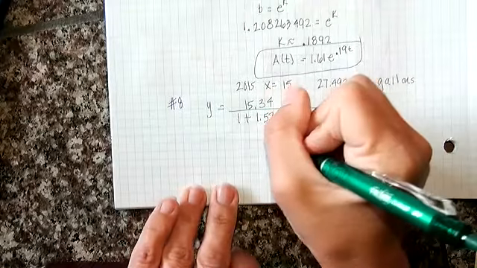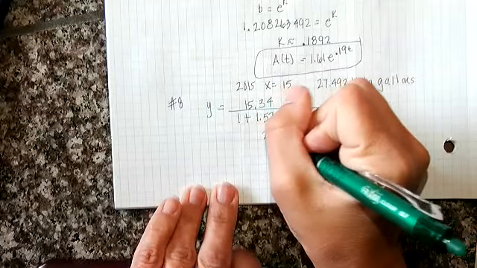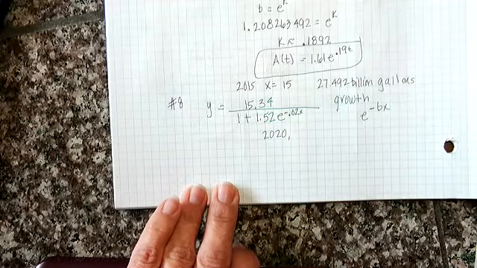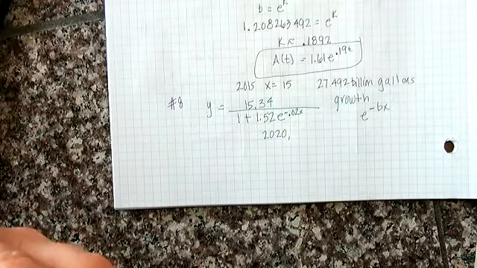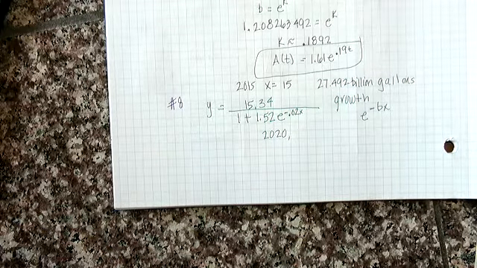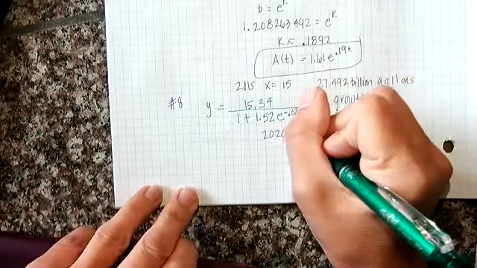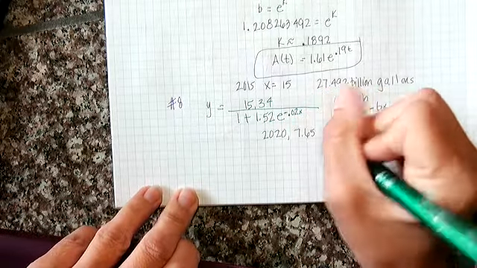So in the year 2020, we expect the population is going to be 7.65 billion. That is a lot of people.